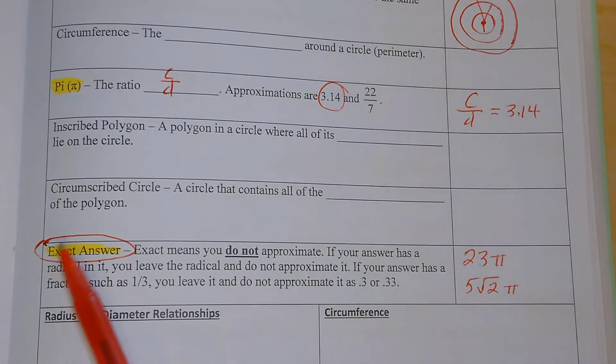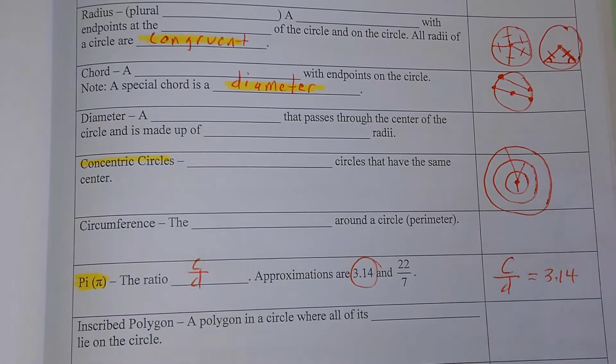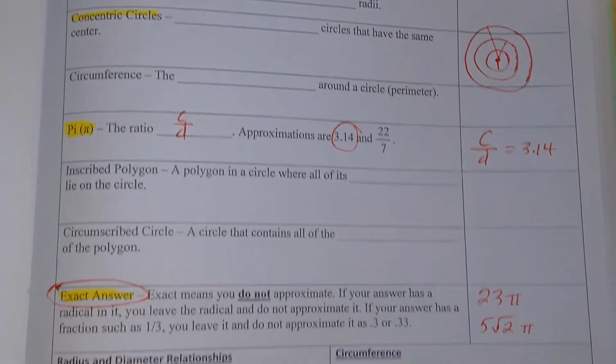So keep in mind when it says exact answer, you do not multiply pi out, and you do not multiply your radicals out. Okay, so now we're going to start doing these examples. If you have not filled in the vocabulary, you will definitely want to do that first just to get an idea about some of these terms.